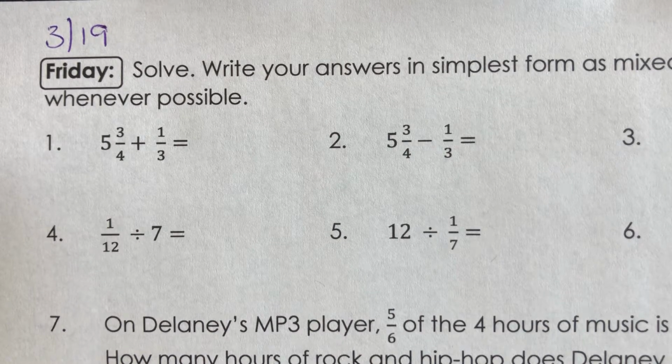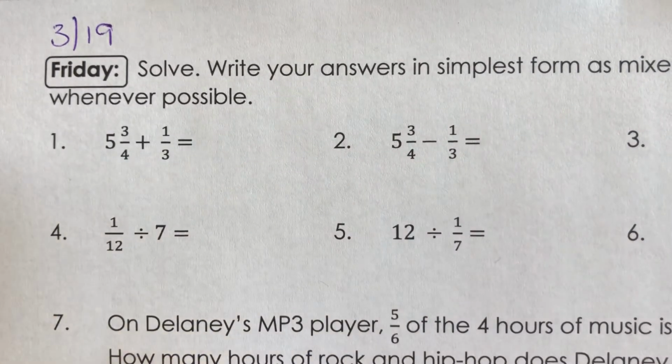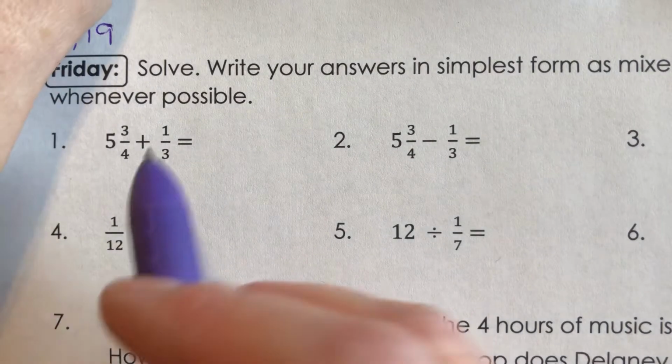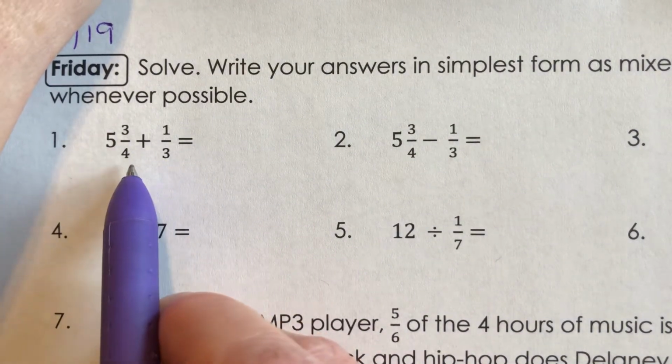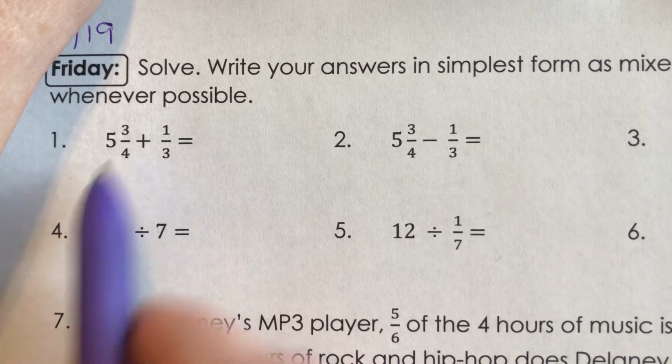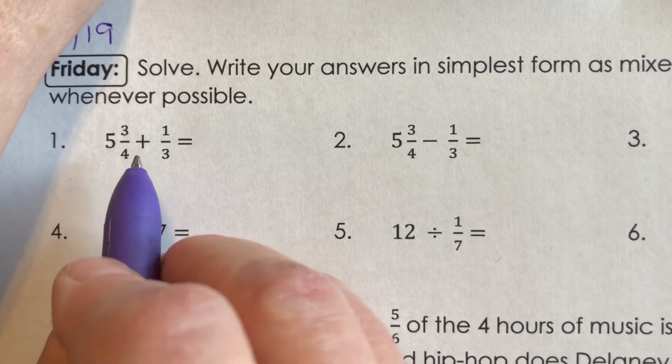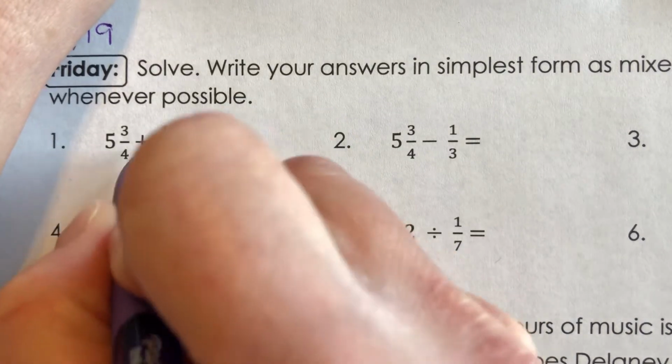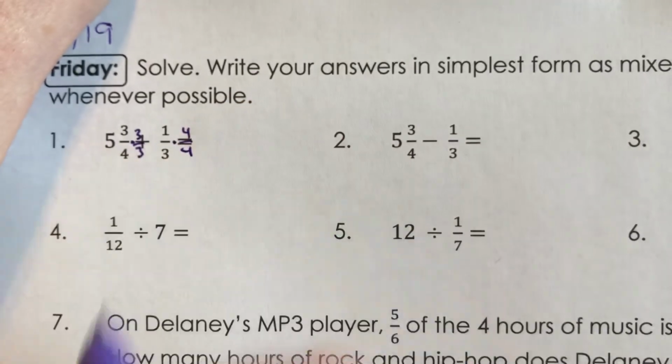Okay, let's check. We are supposed to always put these in simplest form. You know this. So let's add. Oh, but I can't because the denominators don't match. And I can't do 3 times something to get 4. So that means I have to multiply each fraction by the opposite fraction's denominator. So I'm going to multiply this by 3 over 3 and this by 4 over 4.